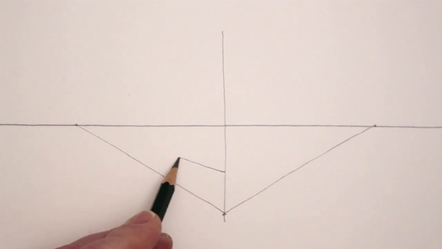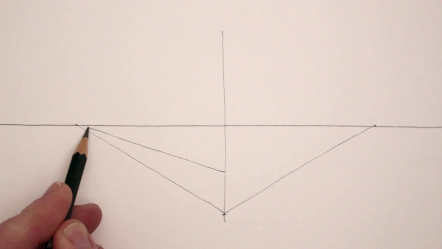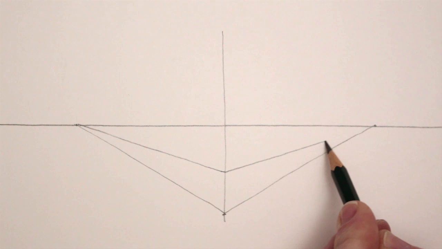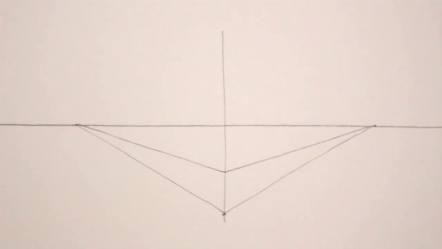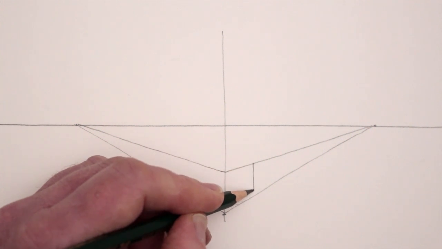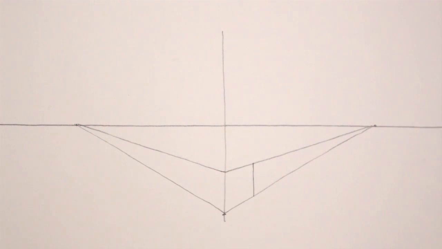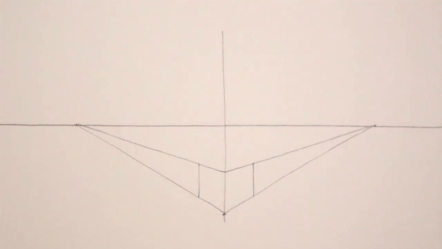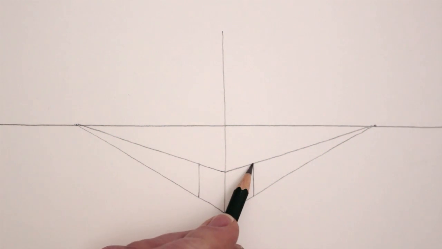The next step is to decide on the vertical line how high the first cube is going to be, and from that point on the vertical line, draw a diagonal to the left vanishing point, and then a diagonal to the right vanishing point. So now we've got the two sides of the cube, and now I just draw a vertical line on the right, and that will show where the cube stops on the right, and then repeat that process on the left, and that will show where the cube stops on the left.